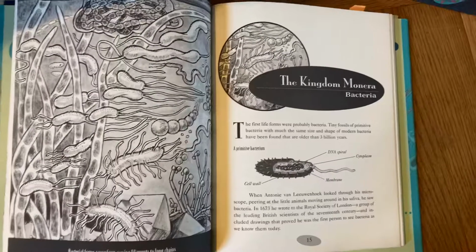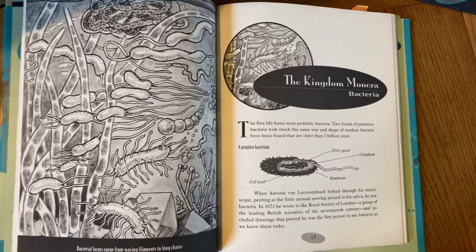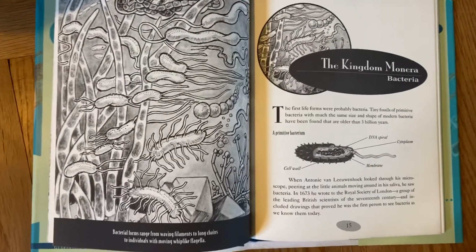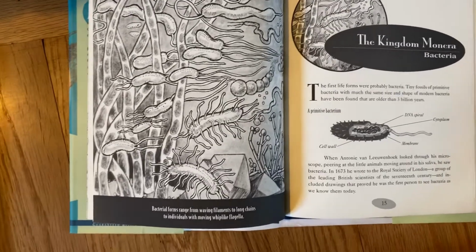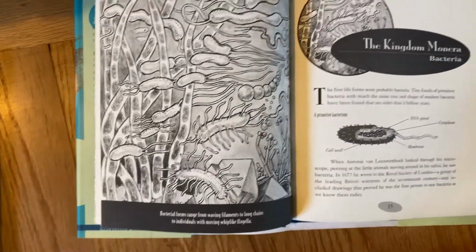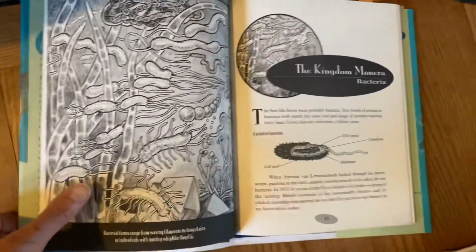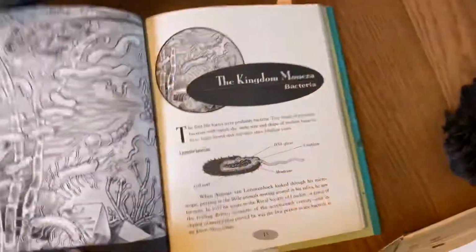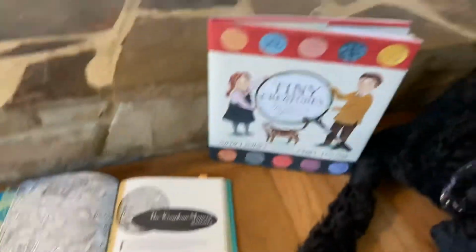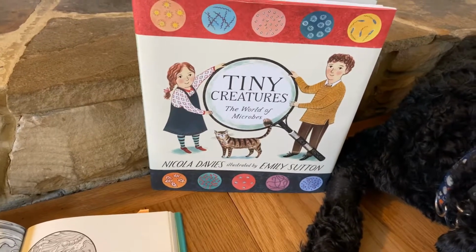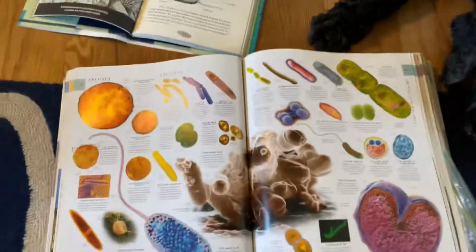Here, this is a book that's talking more about bacteria, and that's a cool picture there on the left. It says, bacterial forms range from waving filaments to long chains to individuals with moving whip-like flagella. That's how they move. This picture is from a book called Pond Water Zoo. I'd recommend it if you're interested in learning more about animals. And then I might film this book for you. It's called Tiny Creatures, The World of Microbes. Okay, so all of these are pictures of bacteria. And I'm going to turn the page.